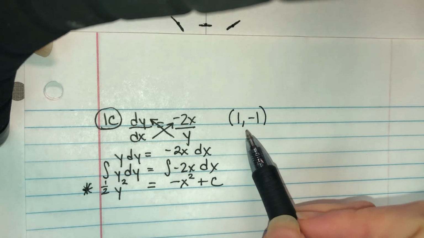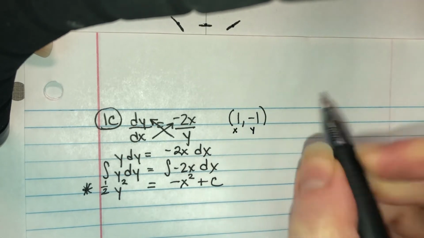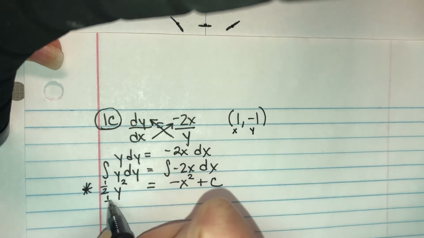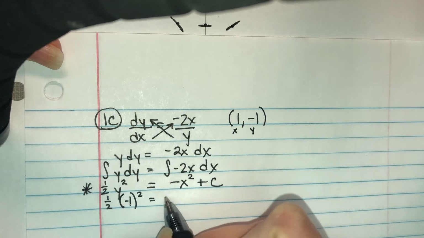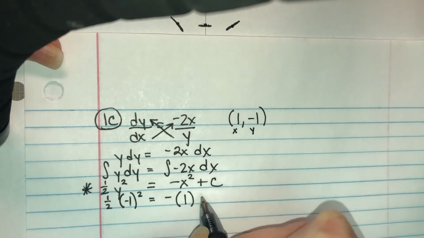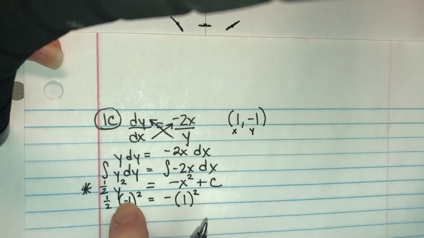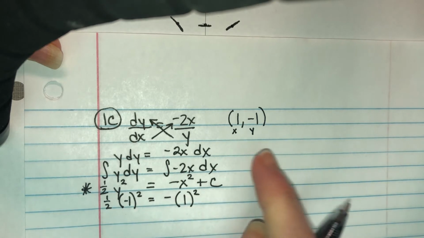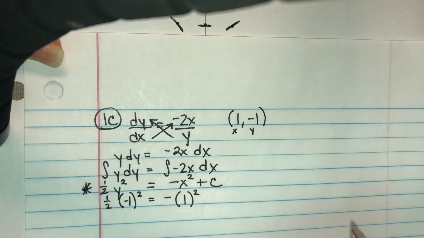But I'm now going to substitute in my 1 for the x and my negative 1 for the y in my equation and solve for c. We're actually going to get a c value here. So 1/2 times negative 1 quantity squared equals negative 1 in parentheses squared. Watch out, because this negative is being squared, and this one is not. So you've got to very carefully plug in these values, watching your signs so that you don't make mistakes.